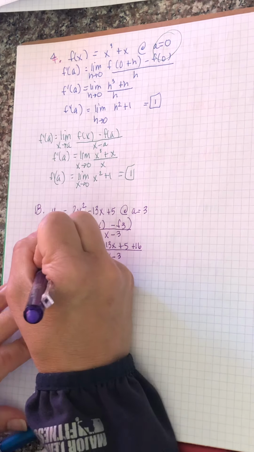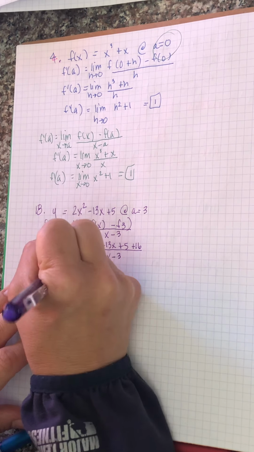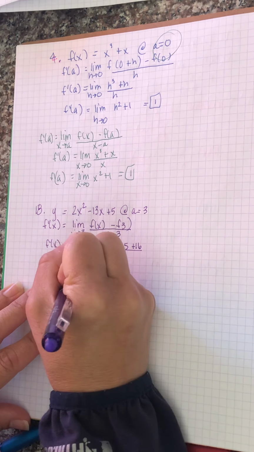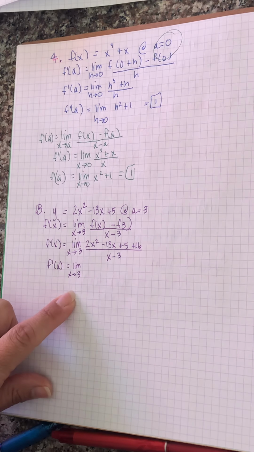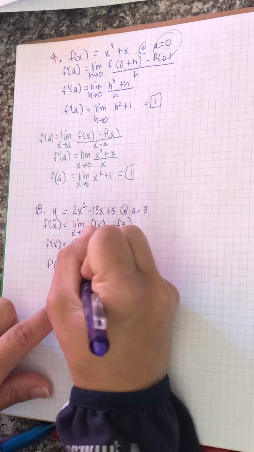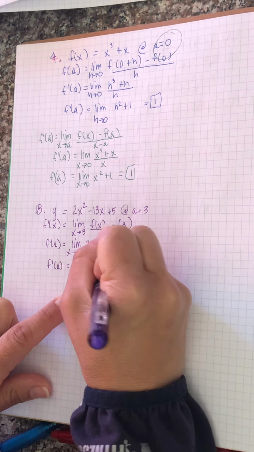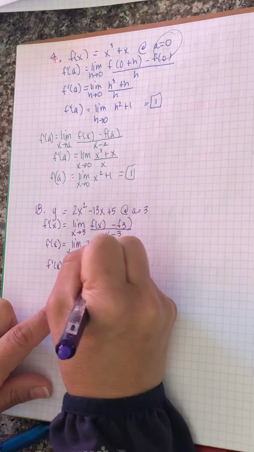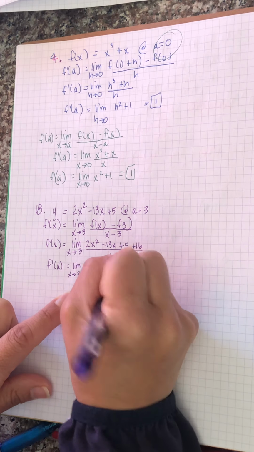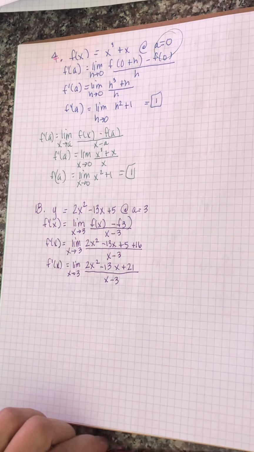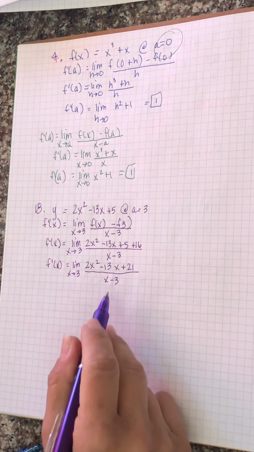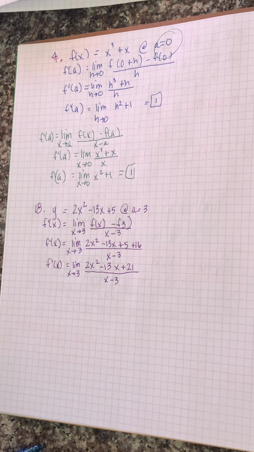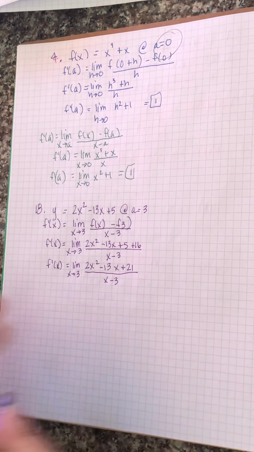So here's where you have to remember your Algebra 1 factoring skills. So this is 2x squared minus 13x plus 21 over x minus 3. So this is where you cheat legally. I call it legally cheating. This x minus 3 must reduce out. You cannot plug in 3. If you plug in 3, you get an undefined value, and that's not allowed.